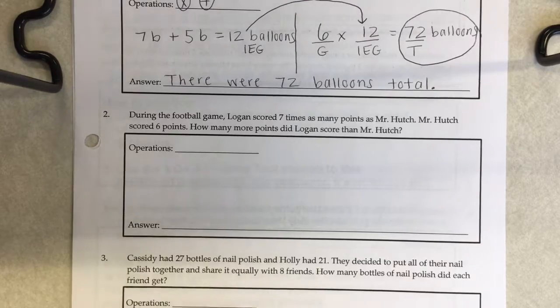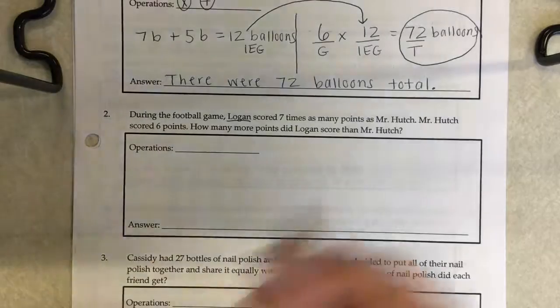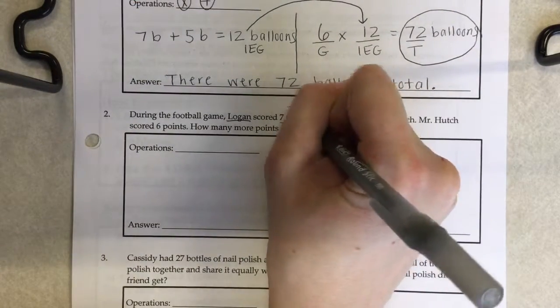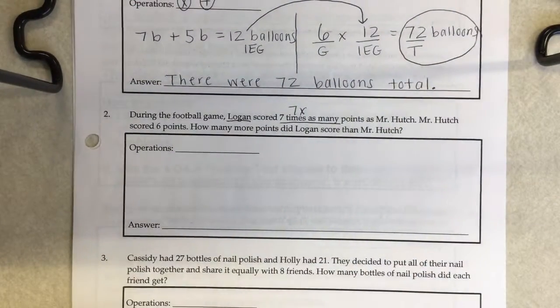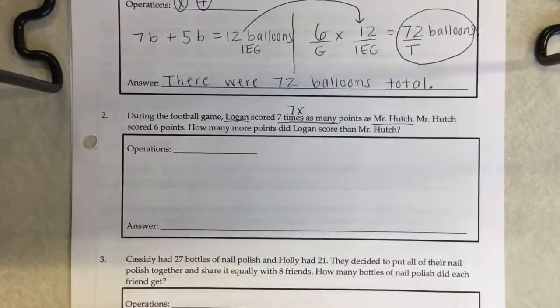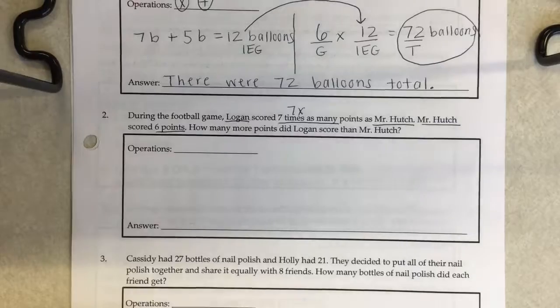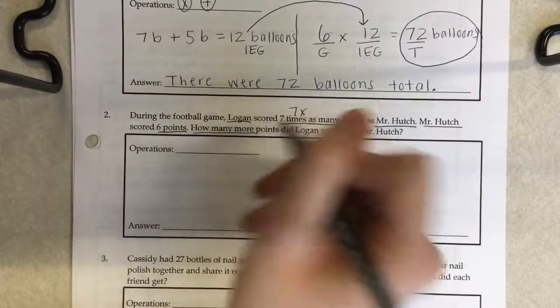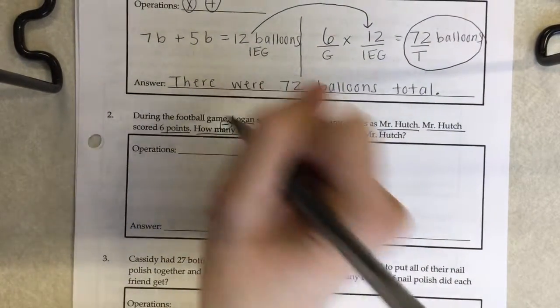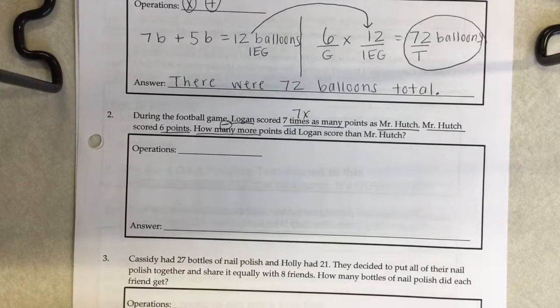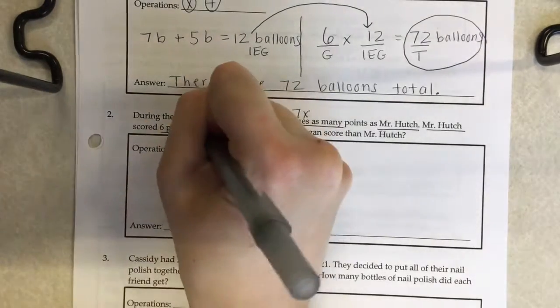Number 2. During the football game, Logan scored 7 times as many points as Mr. Hutch. Mr. Hutch scored 6 points. How many more, I know that means subtraction, how many more points did Logan score than Mr. Hutch? So here's my question.